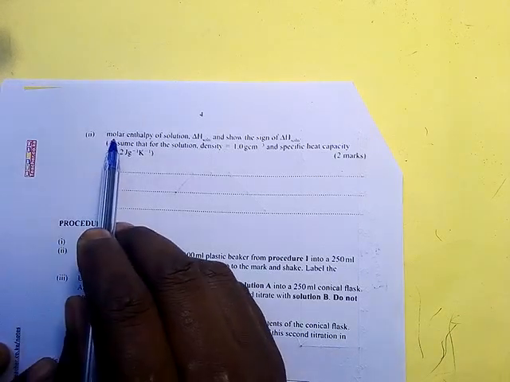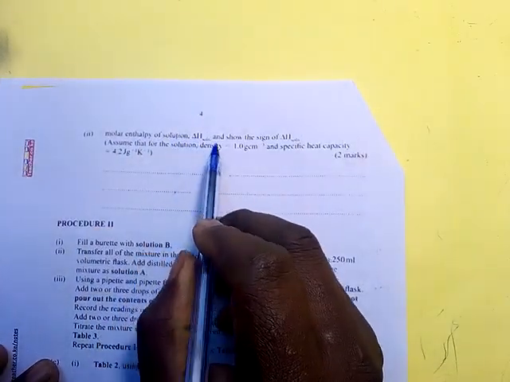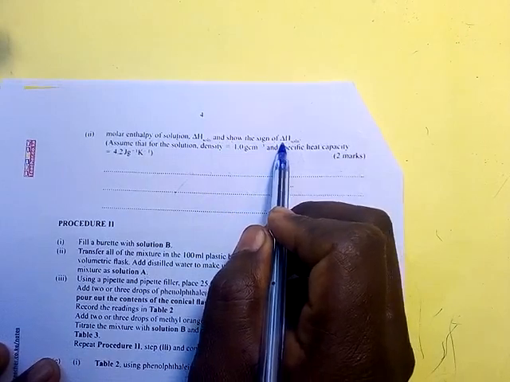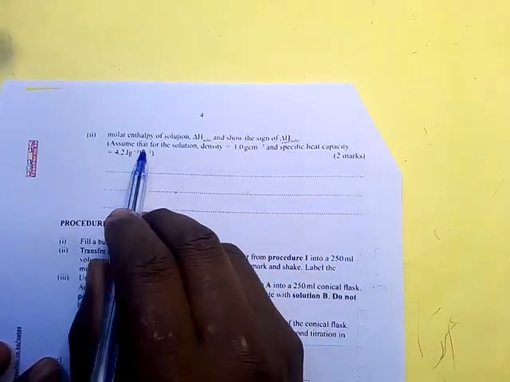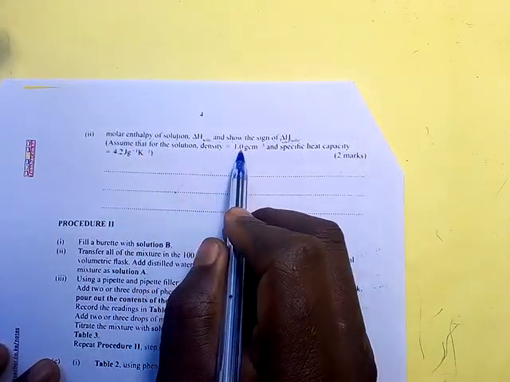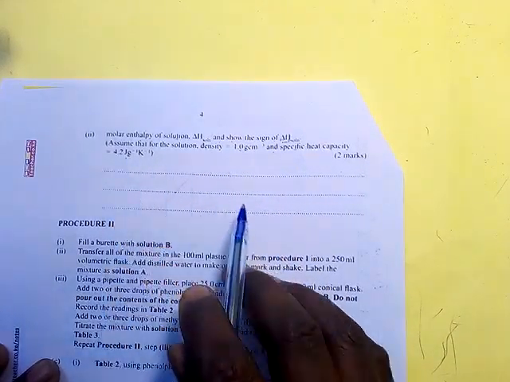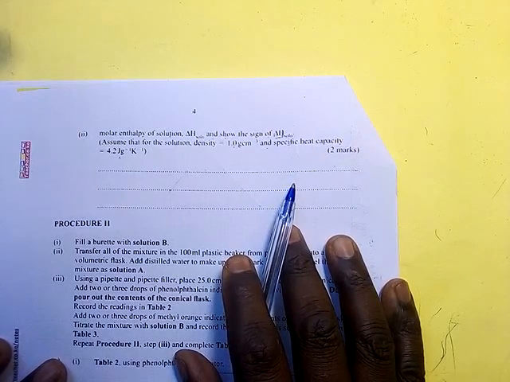Now question Roman 2. Calculate the molar enthalpy of solution and show the sign of the heat change. That is the enthalpy of solution. You show the sign. Assume that the solution density is this, and the specific heat capacity is 4.2. Now here, the first thing we calculate is the heat change.